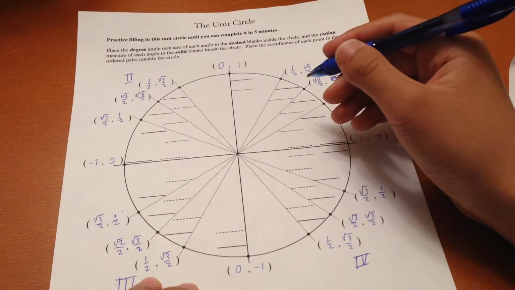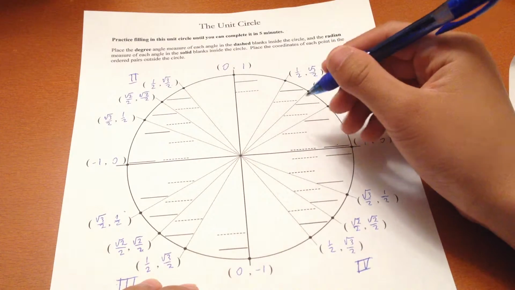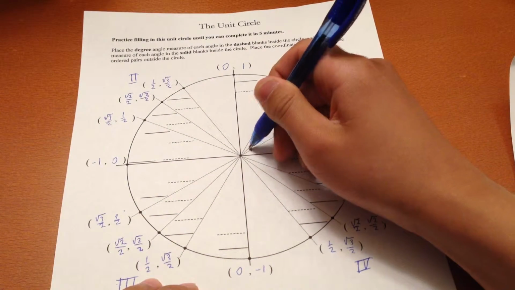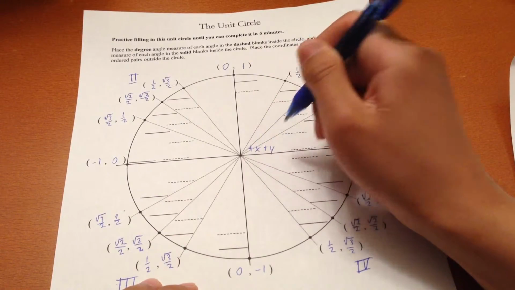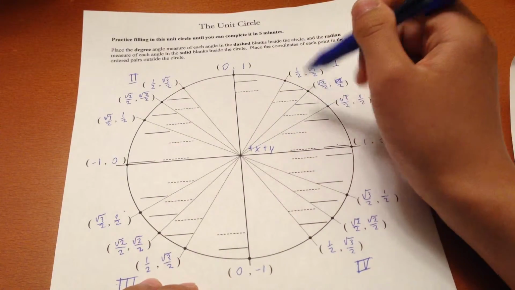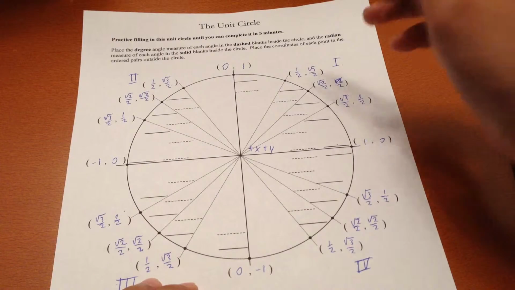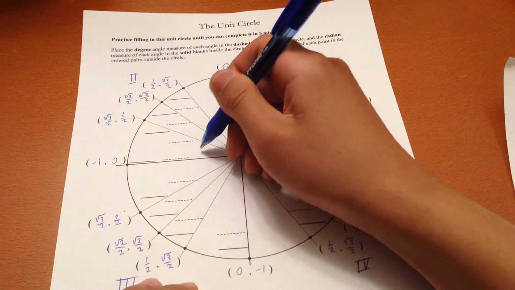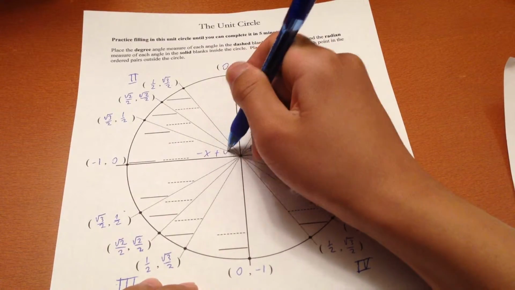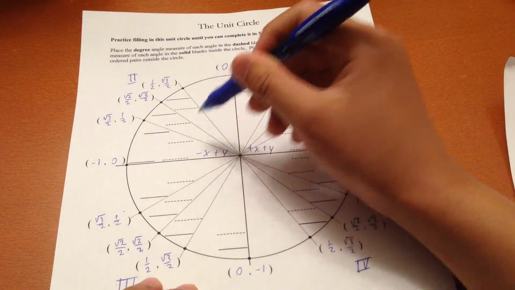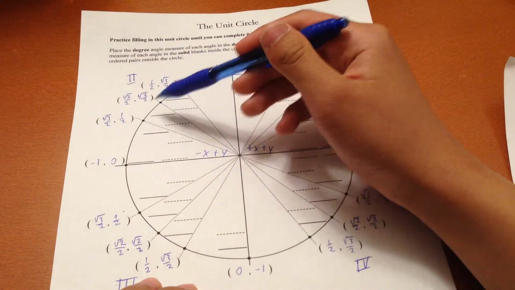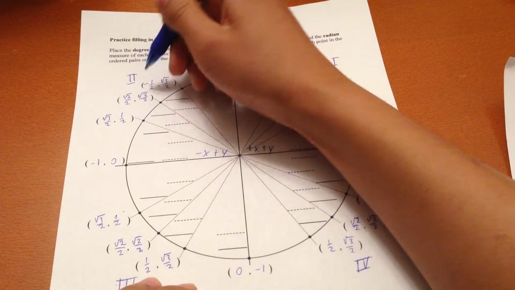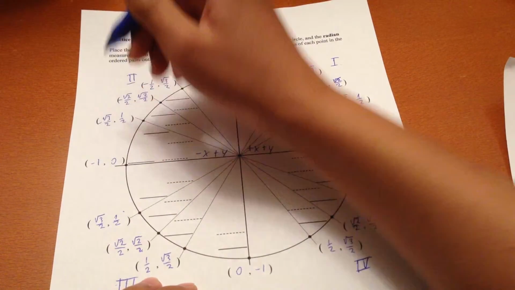So I have a simple sign formula to go along with these points. In quadrant 1, we're going to be doing plus x and plus y. That means positive x and positive y. We can see that's already true by default. And then for quadrant 2, we're going to be doing minus x and plus y. So that means negative x and positive y. So on all of our x coordinates, we're going to put a negative sign.